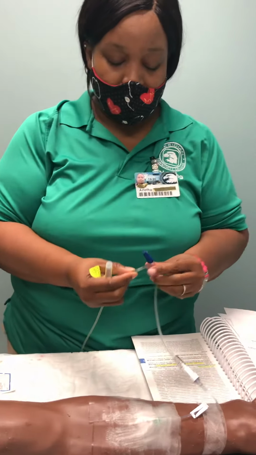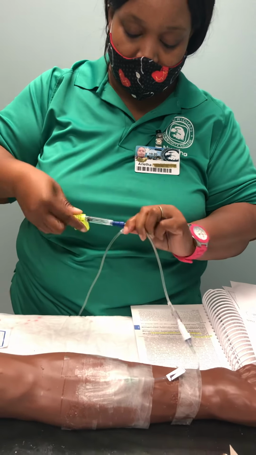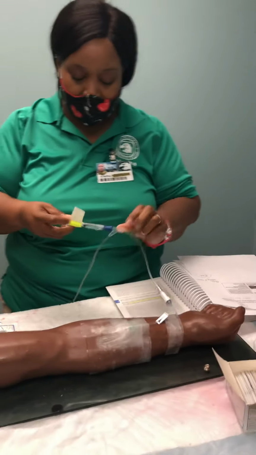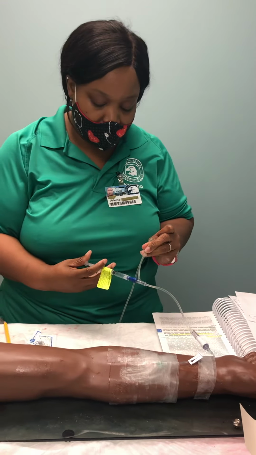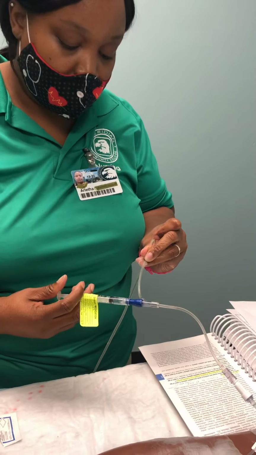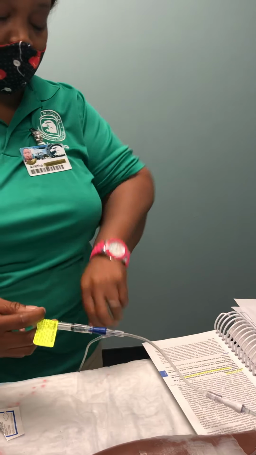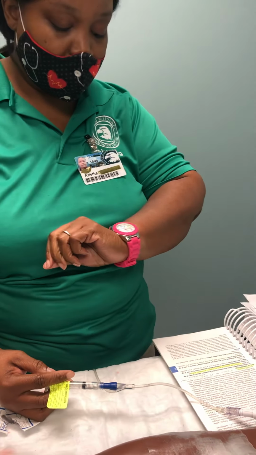I hook my medication. Okay. All right, I clamp and I push 1 milliliter of this medication. I unclamp. I am going to monitor for 2.5 minutes, starting now.